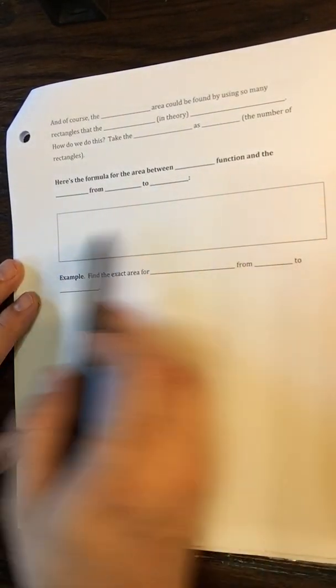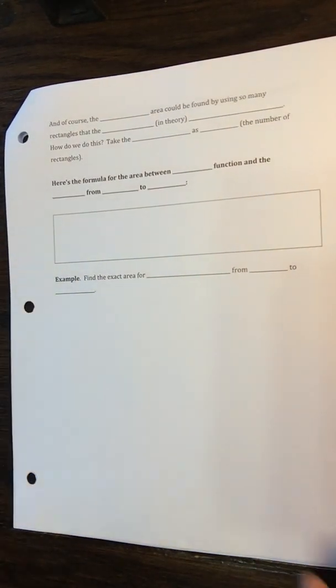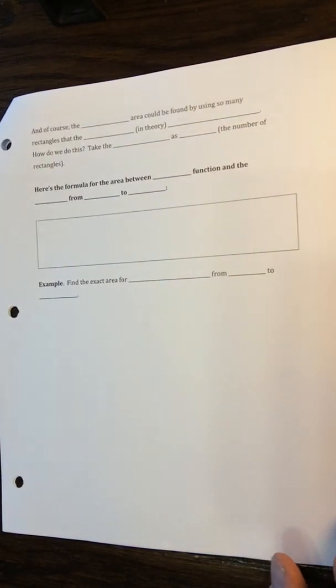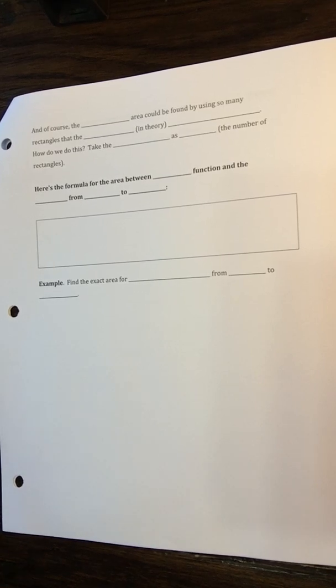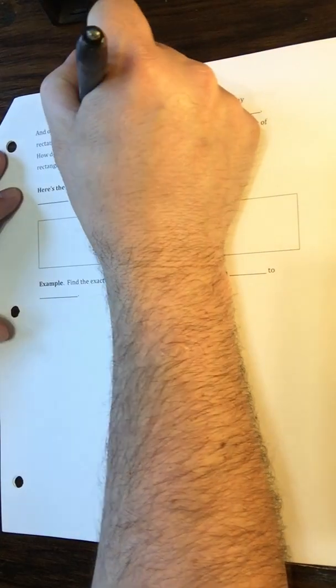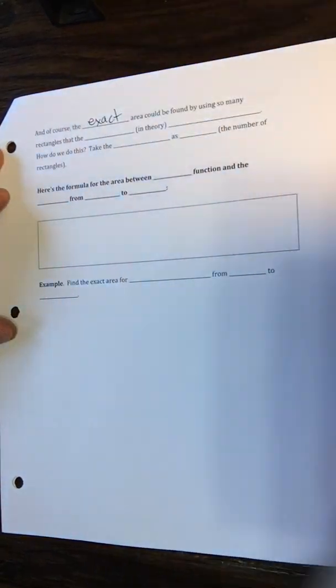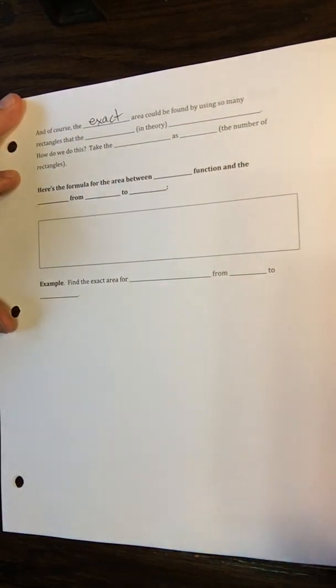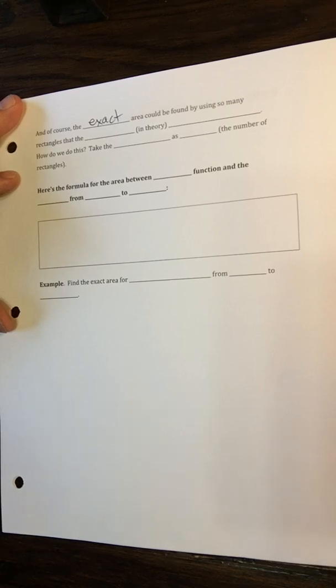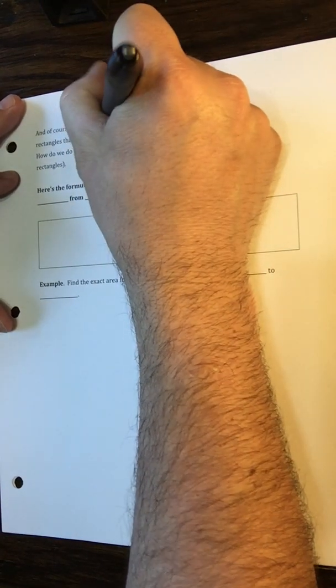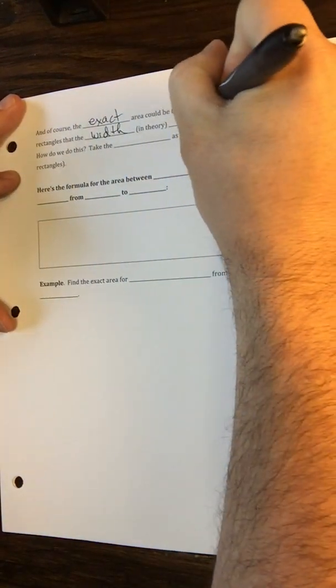That big box is your formula. It's the first time you're going to see the whole thing. That's the formula for the area of any curve from any value a to b. Instead of 2 to 4 or 0 to 4, it'll be from a to b. And of course, the exact area, we wouldn't get it from 10 rectangles or 20 rectangles or even 100 rectangles. We'd be close with 100 rectangles, but it wouldn't be exact. It could be found by using so many rectangles that the width, in theory, disappears.